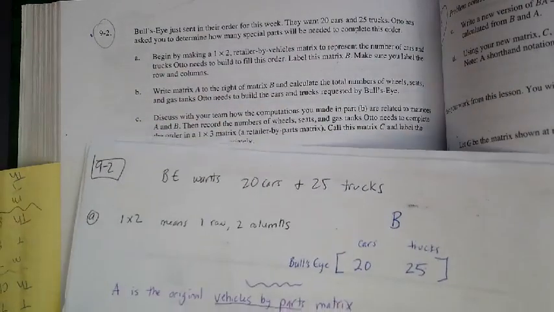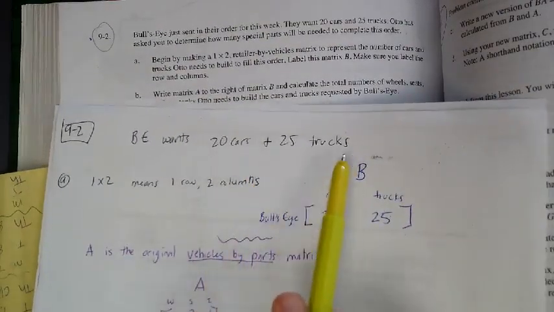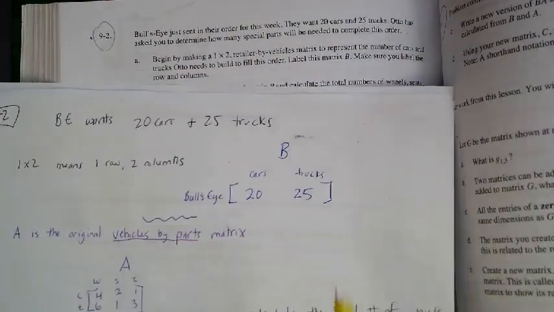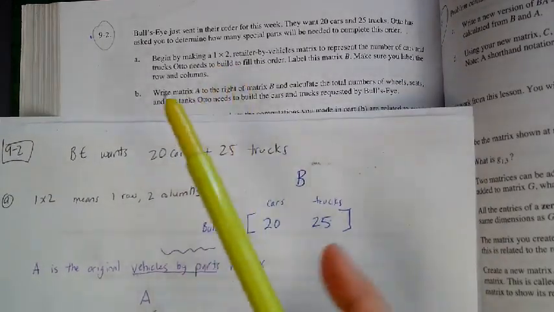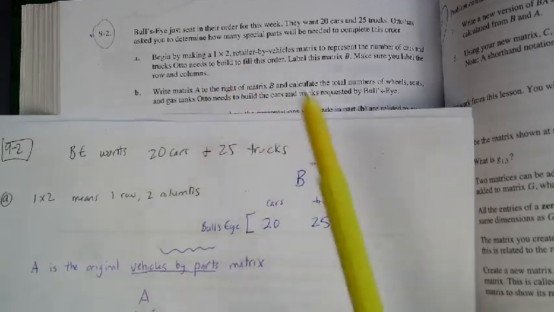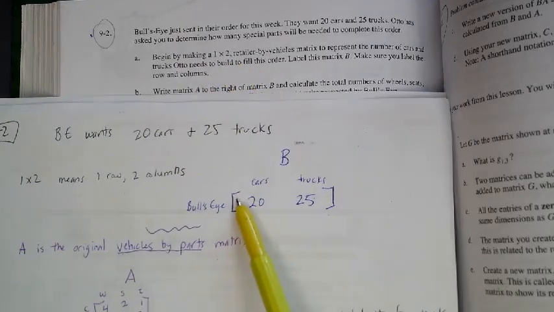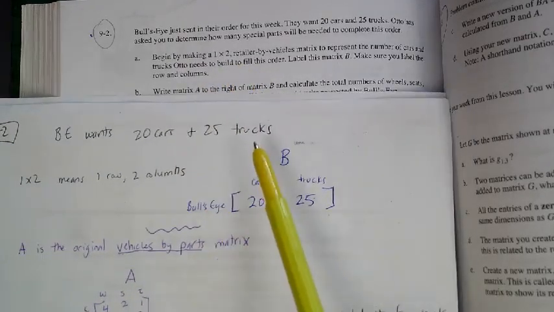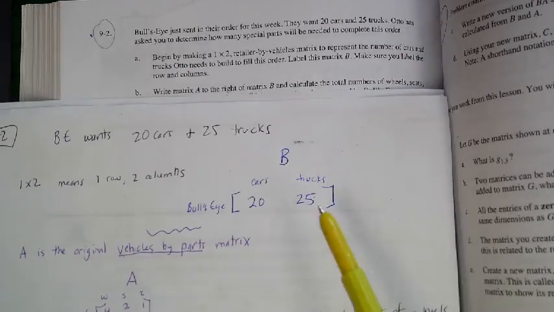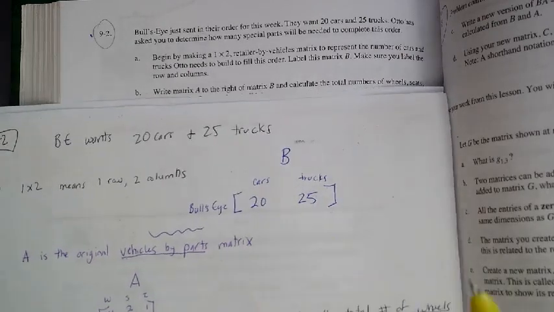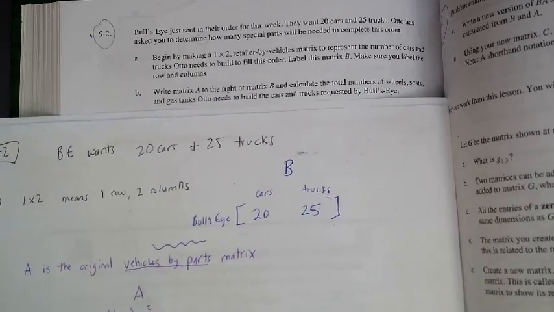So Bullseye wants 20 cars and 25 trucks. And it says make a 1x2. So that's one row and two columns. Rows go horizontally and columns go vertically. So since they want 20 cars and 25 trucks, there's our matrix.